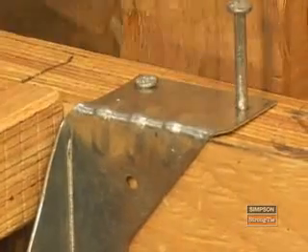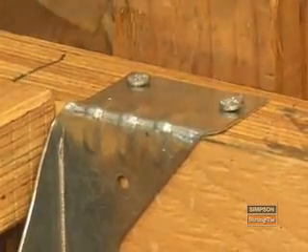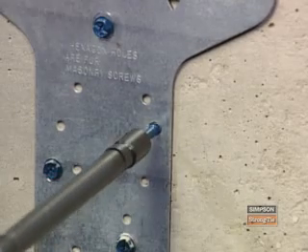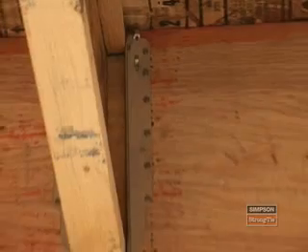The holes in a hanger are for fasteners, such as nails, bolts, and SDS or Titen masonry screws. When the right type and number of fasteners are installed in a hanger, the hanger can support its allowable load. An allowable load is the maximum load that can be supported by a connector that's installed correctly.